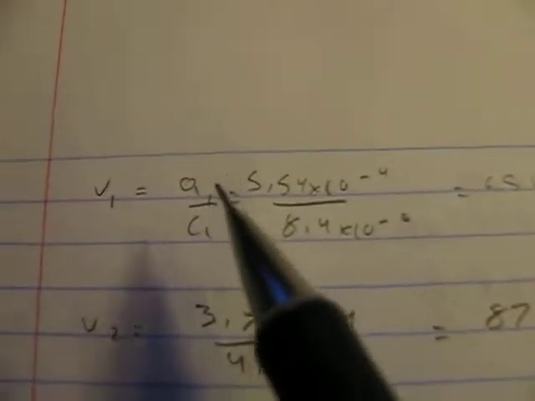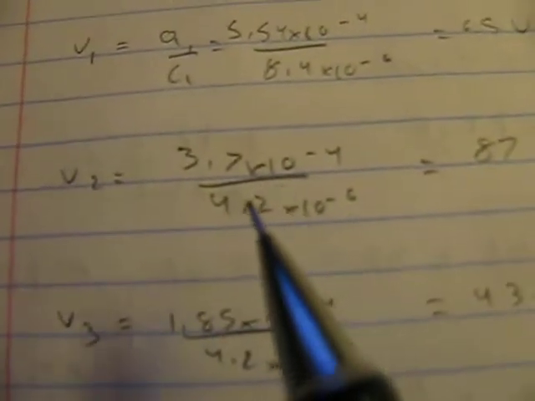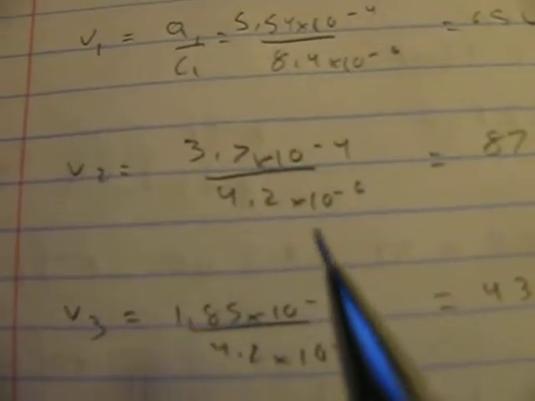And now we move on to the voltages. Voltage 1 is equal to Q1 over C1, which is the 5.54, which we got earlier, divided by 8.4, which gives us the voltage. Then we get V2, which is equal to 3.7 times 10 to the negative 4 over C2, 87 volts.